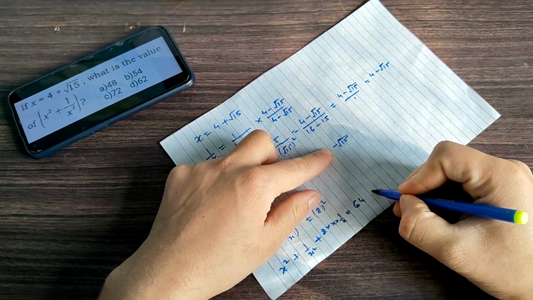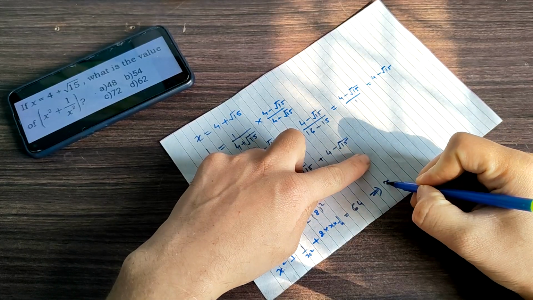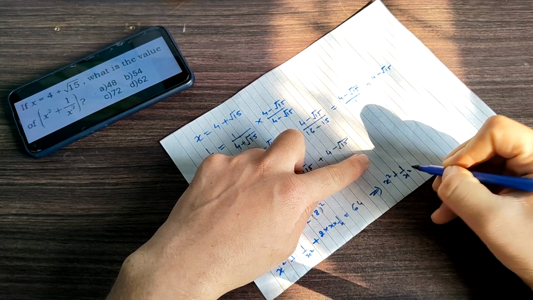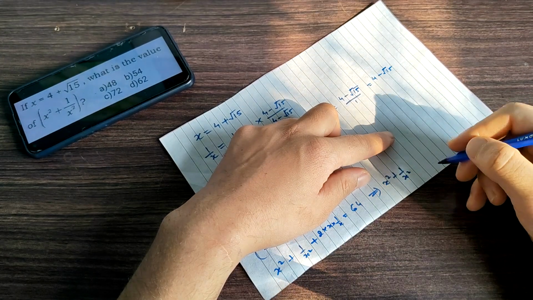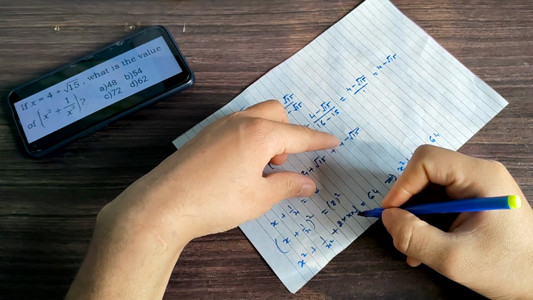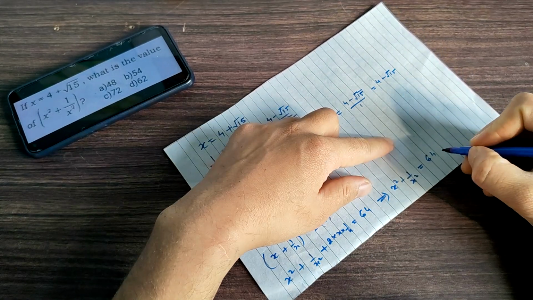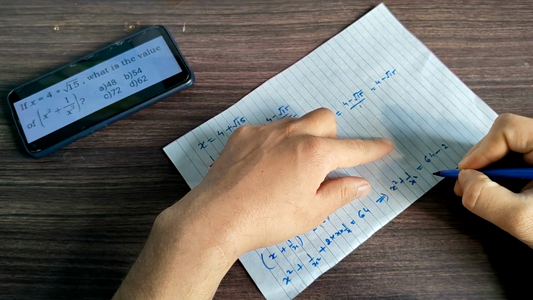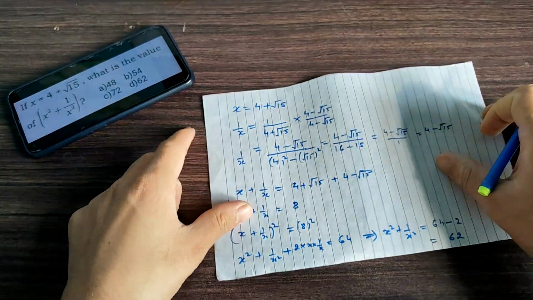Which implies we can write x square plus 1 by x square equal to 64 minus 2, since x cancels out in the middle term, which gives 2. So you will get the answer 62. This is a very simple process.